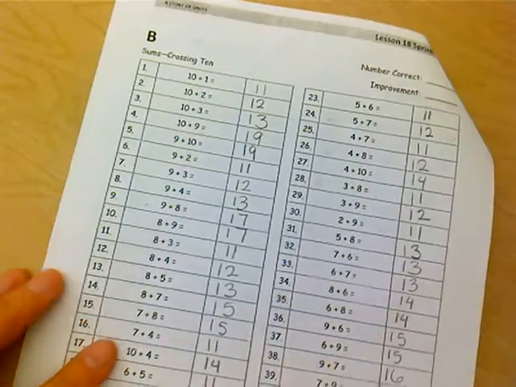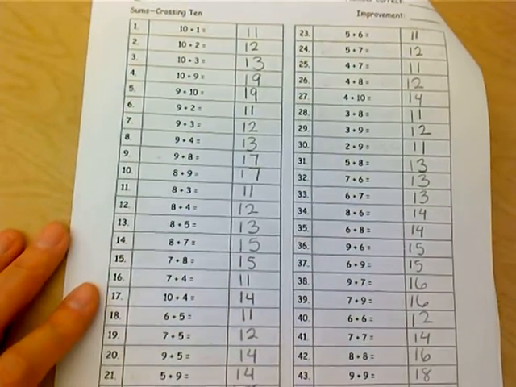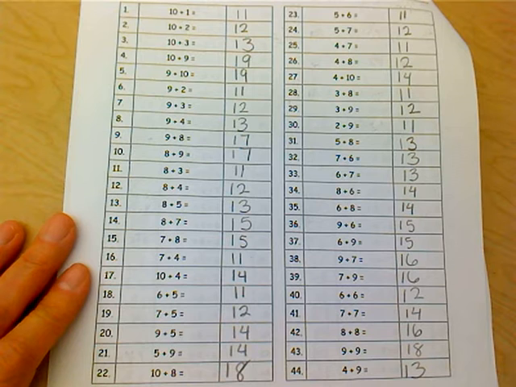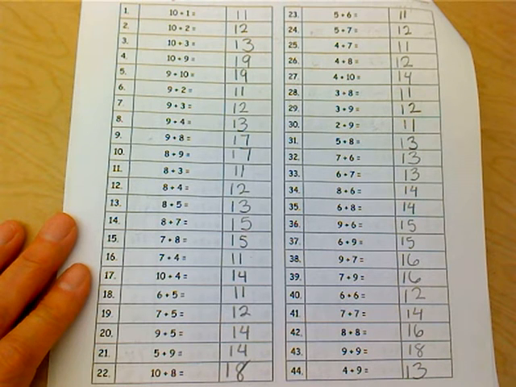And here is the answers for part B. And of course, we do expect that students will finish any of the problems that they didn't get finished in the 1-minute timing. So pause the video, check your students' work.